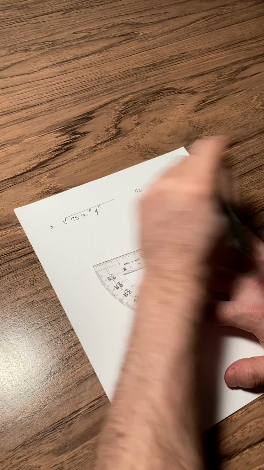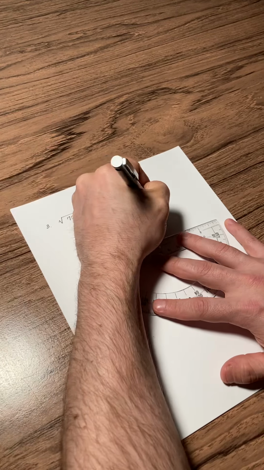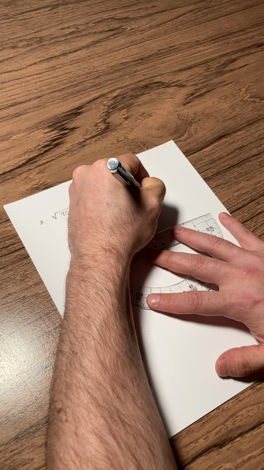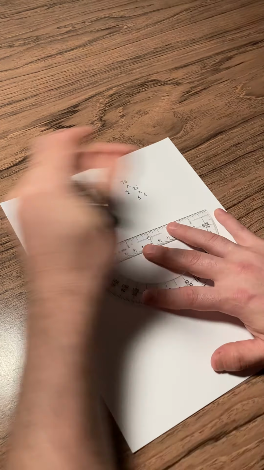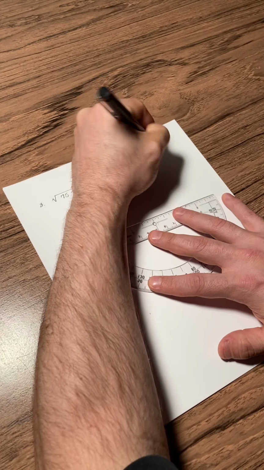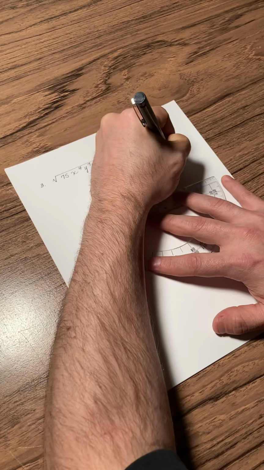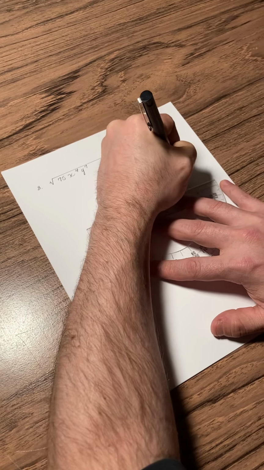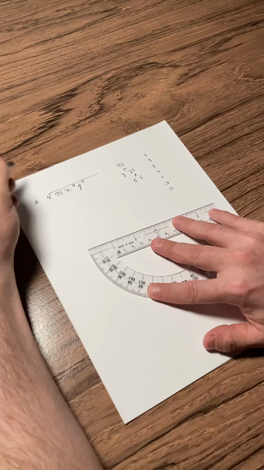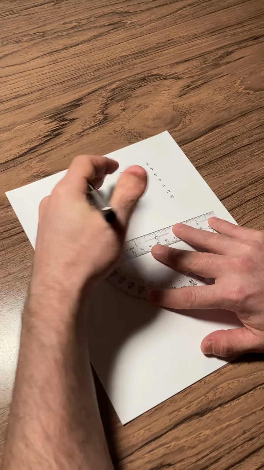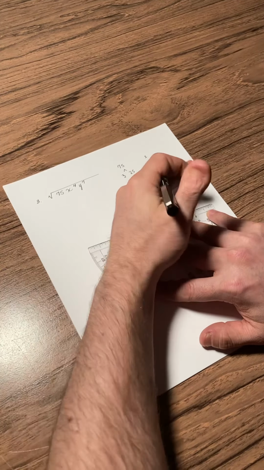But 25 is not a prime number, so we prime factor further. And the only two factors of 25 are both 5s, which are prime numbers. Remember, the list of prime numbers is 2, 3, 5, 7, 11, 13, 17, etc. So these are our prime factors. This is fully prime factored now. 75 is equal to 3 times 5 times 5.